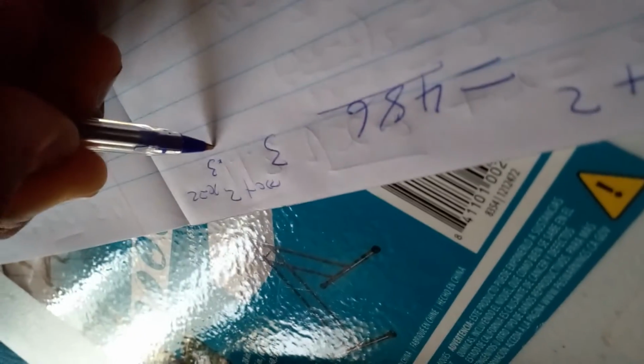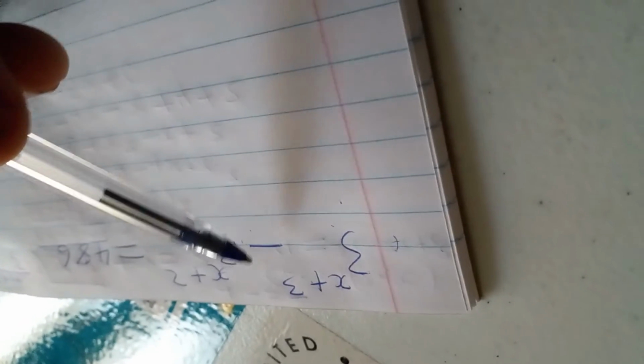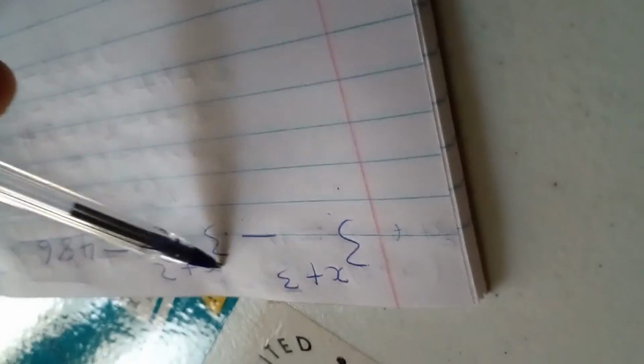Here this is negative, this is positive, so you are allowed to split. But if it was like 3 to the power of x plus 2 multiplied by 3 to the power of x minus 2, we are not going to split. We are going to add the exponents because of the same base. But now we are allowed to split because they are adding or subtracting, and we cannot add the exponents because this is negative and this is positive.